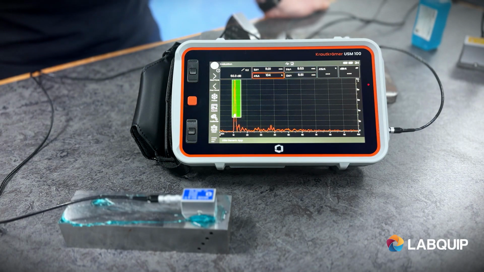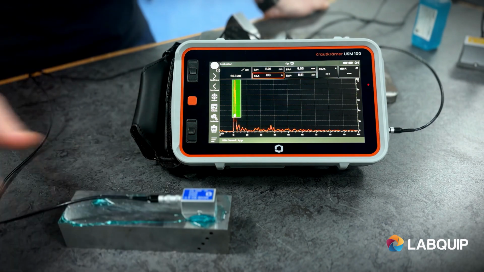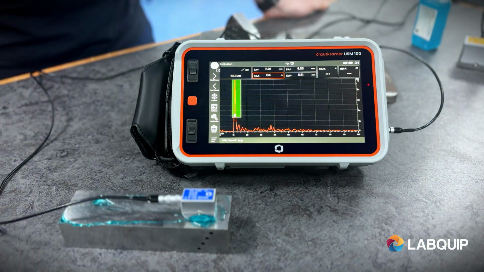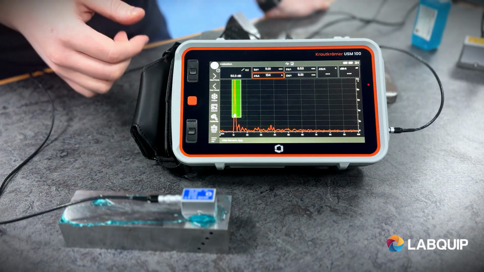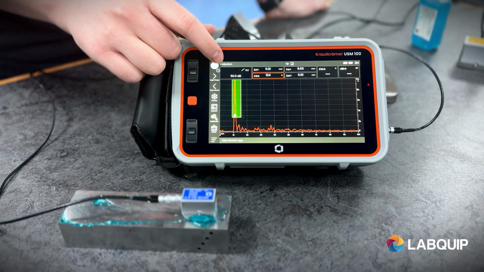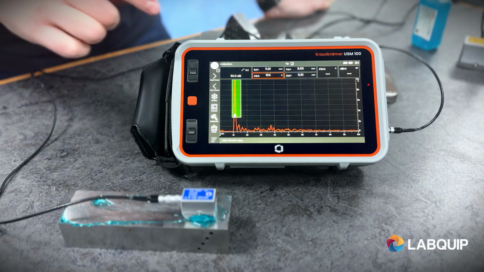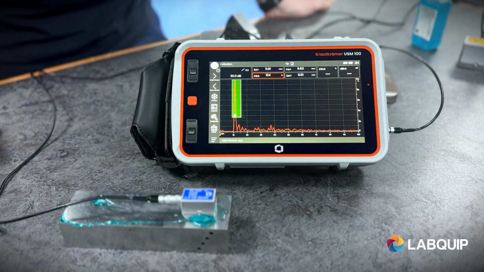In this video, we're going to look at creating a DAC curve using an angle beam probe, this nice little DAC block, and the USM100 flaw detector. So, how do we do this? After we've calibrated and got our unit set up, we skip on to the evaluation mode on the US100. When we get here, we simply line our probe up with our DAC points.